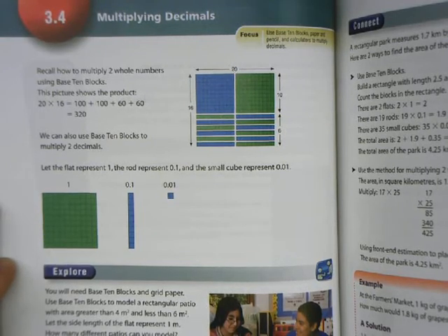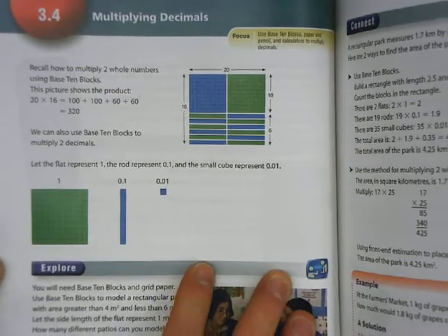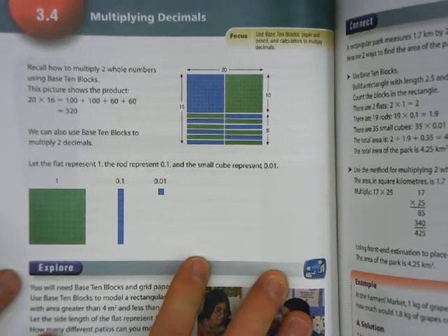Okay, so we're looking at Unit 3.4, Math Makes Sense. If you want to follow along in your textbook, or any extra explanation, go here.